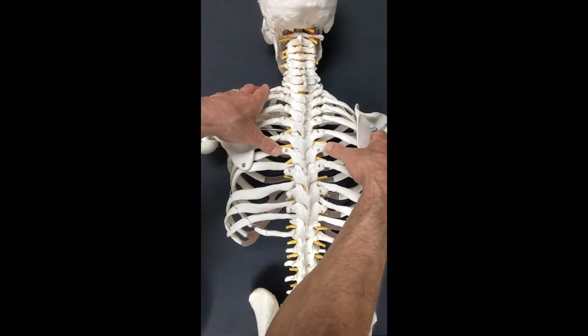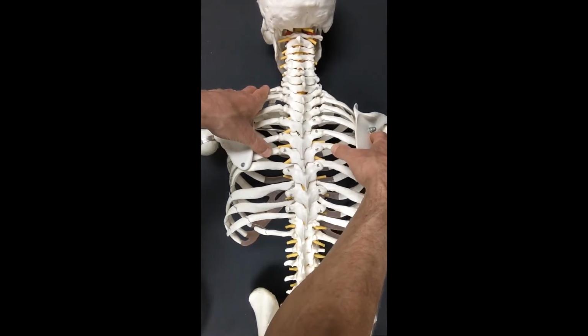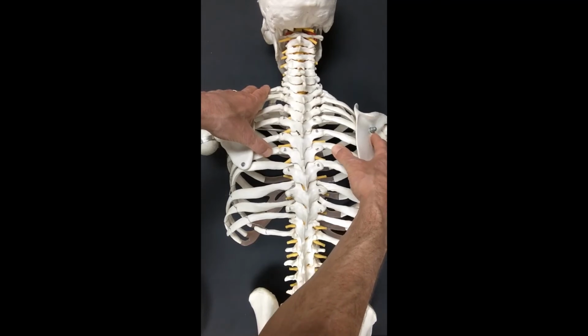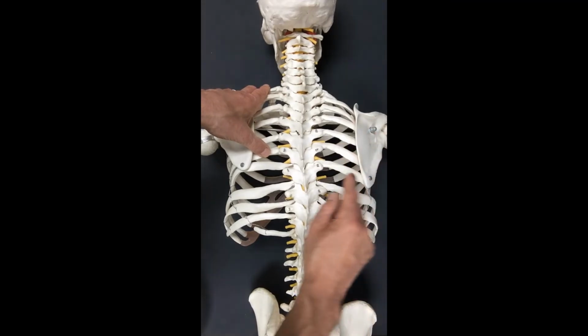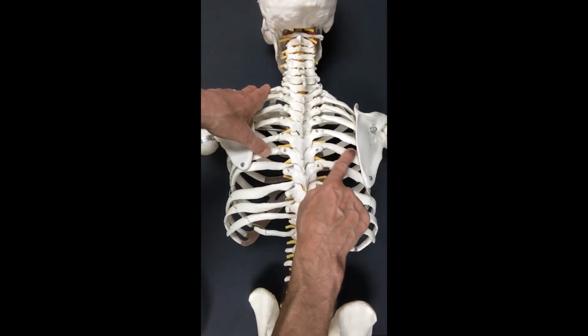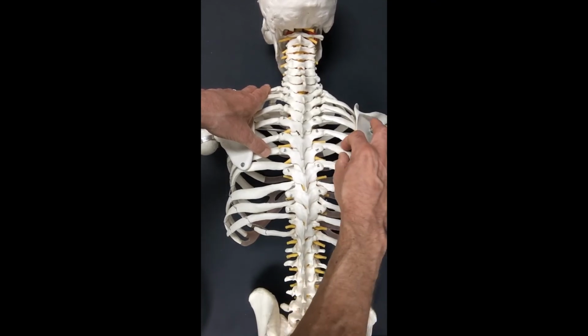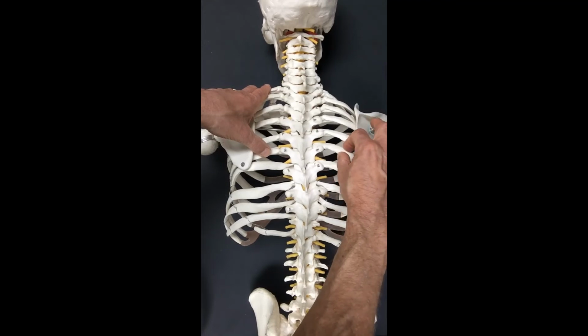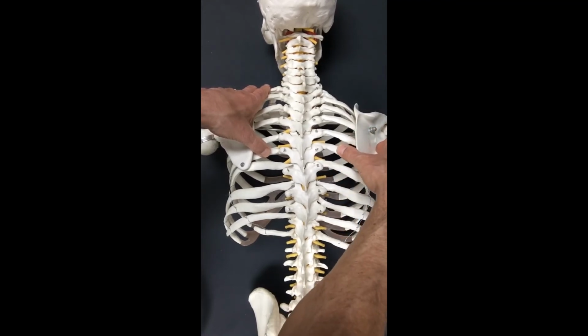Now you can continue coming out laterally, and you can then also feel bone and think that you're on the transverse process. But as you can see here, you're clearly on the rib. And as you see here, the ribs are broad and flat. And so you have a nice, clear diameter of bone and interspace that gives you a clear indication that this is rib.